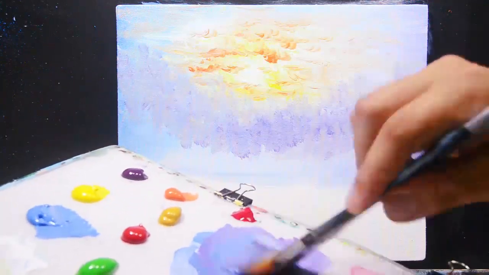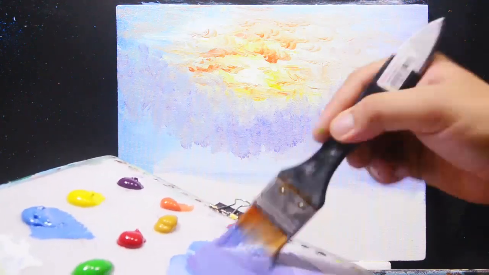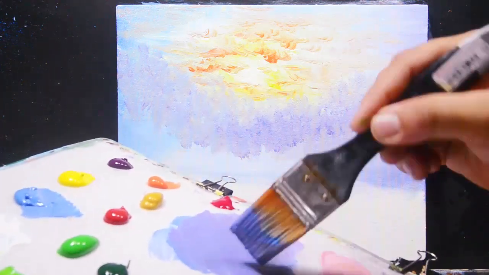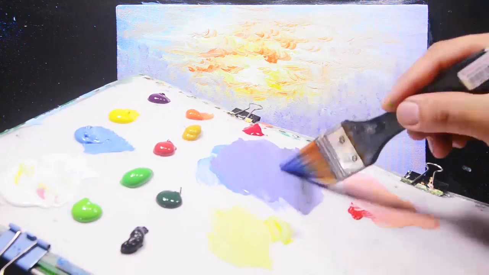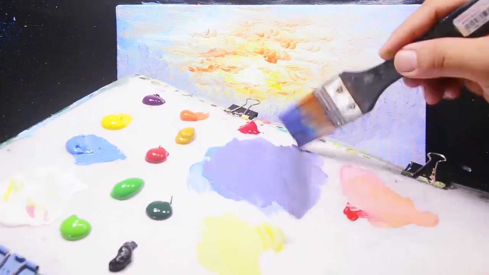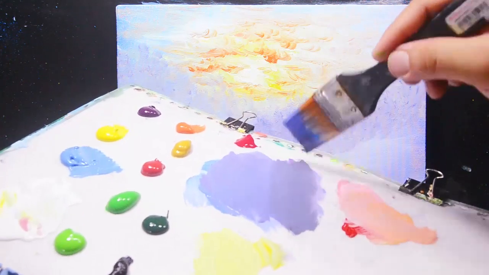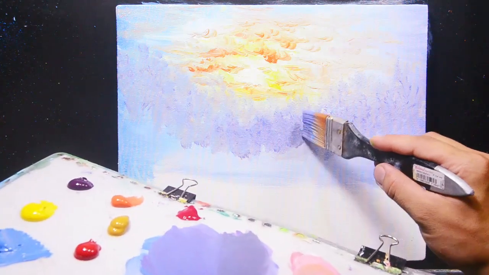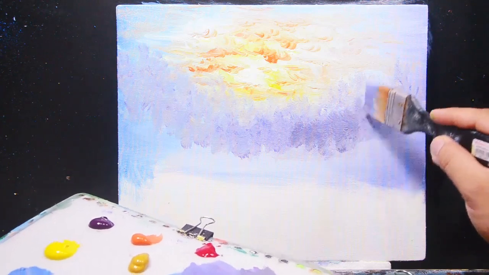Mix again the cobalt blue and the violet color, and add a small amount of Mars black. When you add the Mars black color, it should be at the very side of this blue violet, so that you still have the blue violet color. It will create a little bit darker blue violet here.